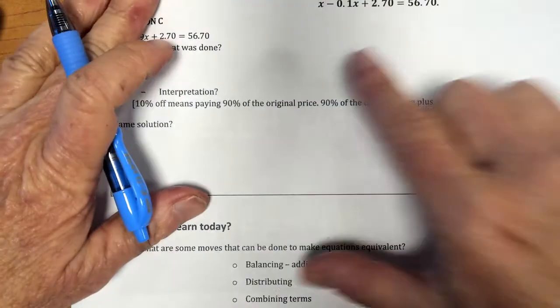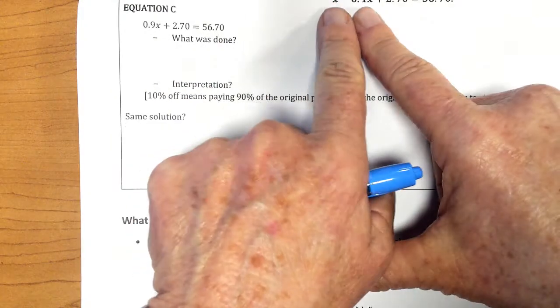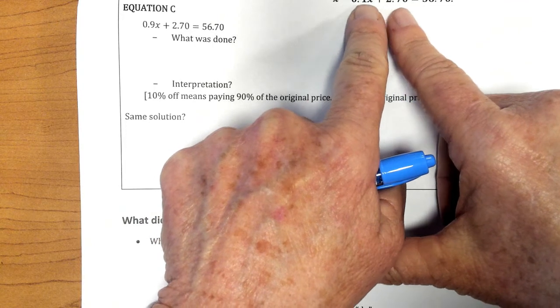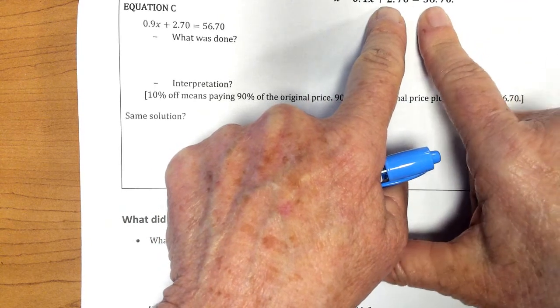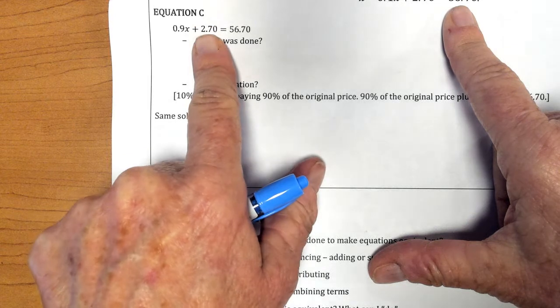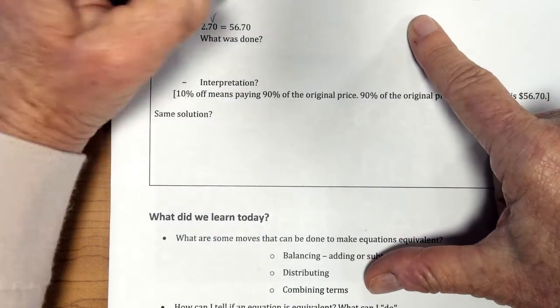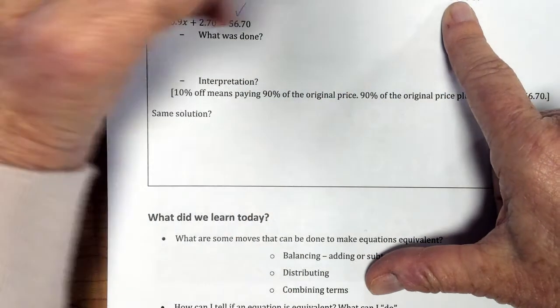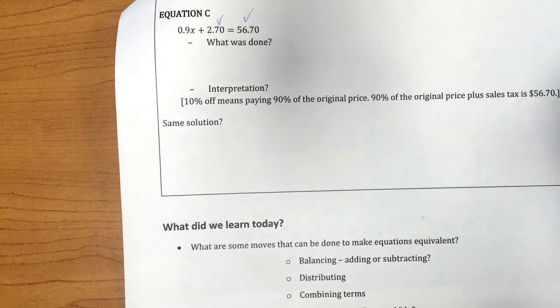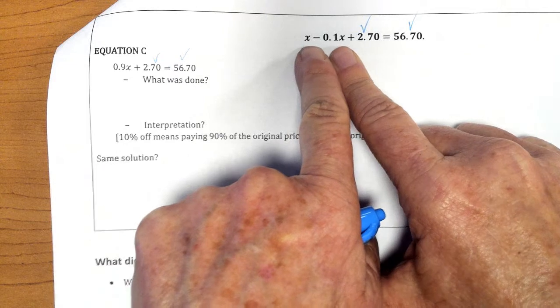Okay, let's turn the page. And now let's look at C. Here's the equation right here. I have x minus 0.1x plus 270 is equal to 5670. I see the 270. I see the 5670. Wait a minute. Oh, look what they did.